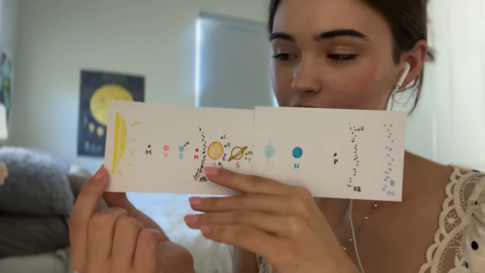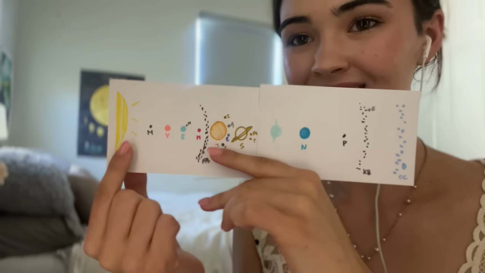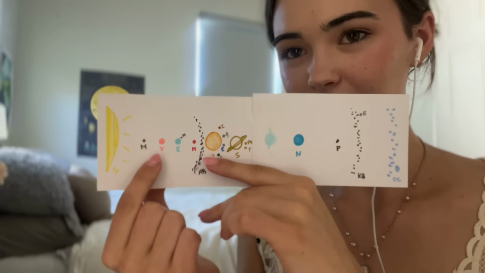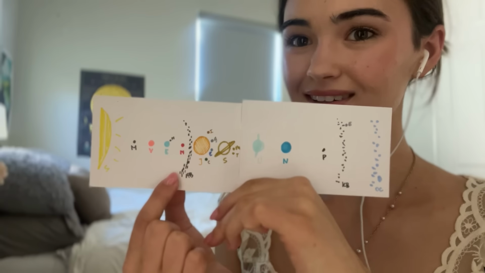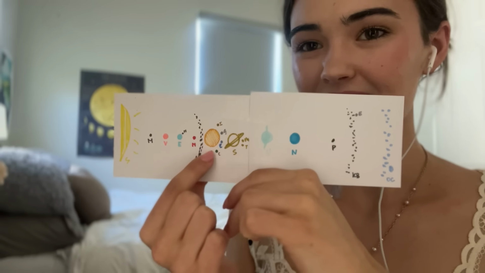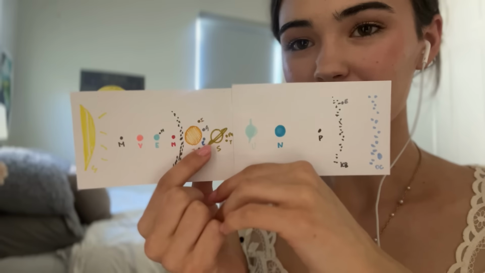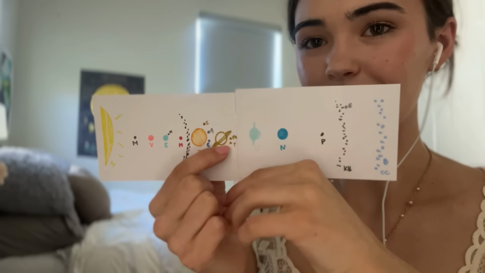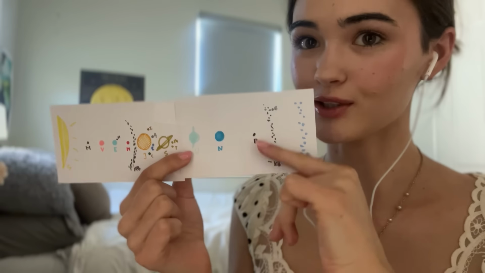We see it when we look up into the sky every day, unless, of course, fog. And then we've got Mercury, Venus, Earth, Mars, a thing called the asteroid belt, Jupiter and its Galilean moons. There are 4 Galilean moons. Then we've got Saturn and its 2 famous moons, Uranus, Neptune, Pluto, which is not actually a planet.